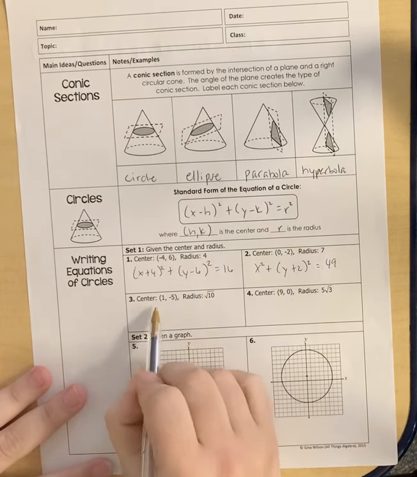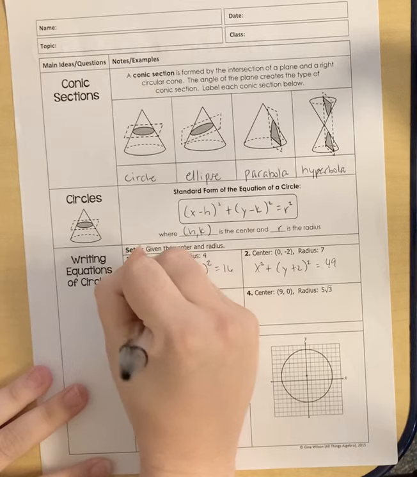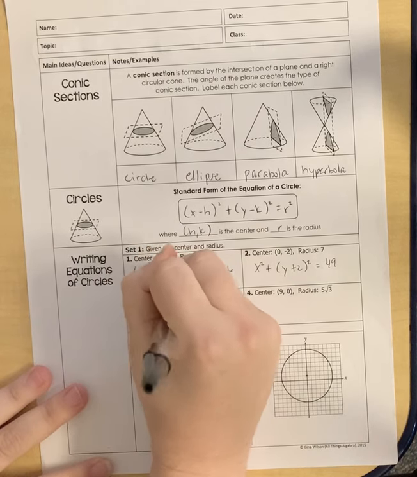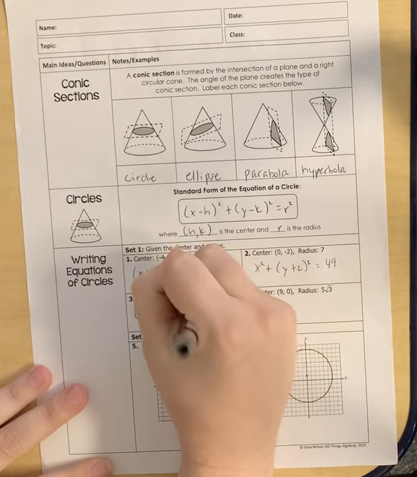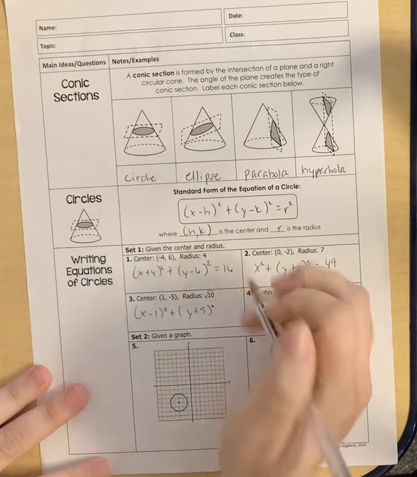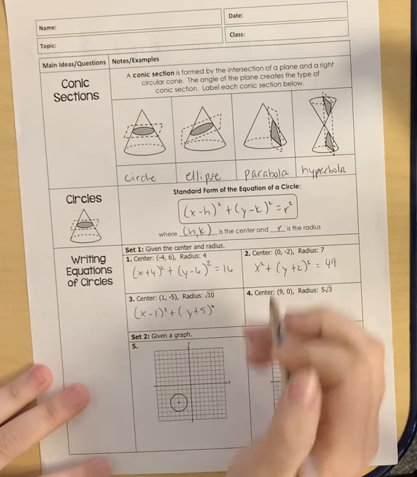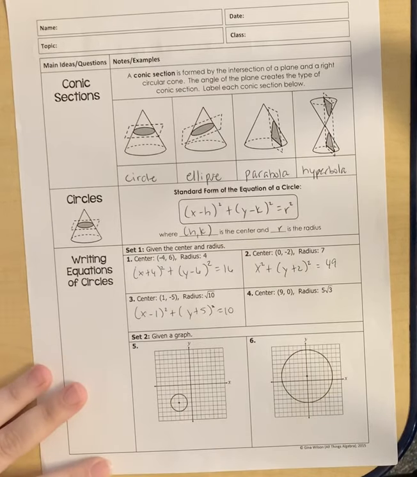On this one, we have (x - 1)^2 plus, we have -5, so it's going to be (y + 5)^2. And then the square root of 10 squared is just 10.